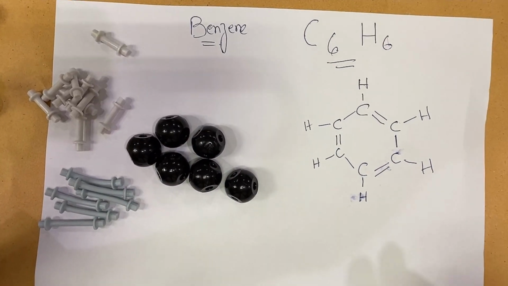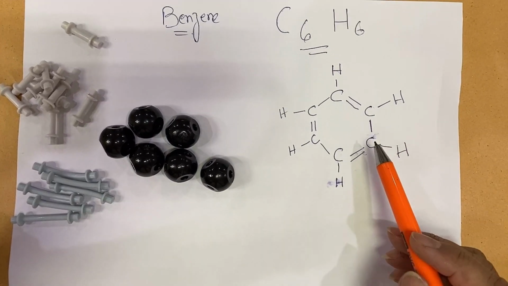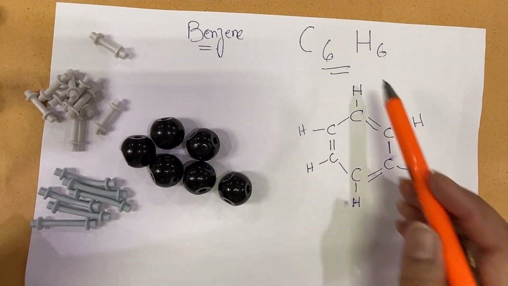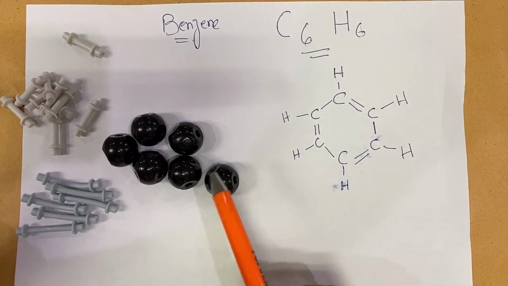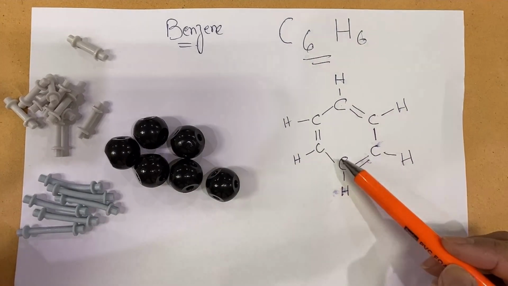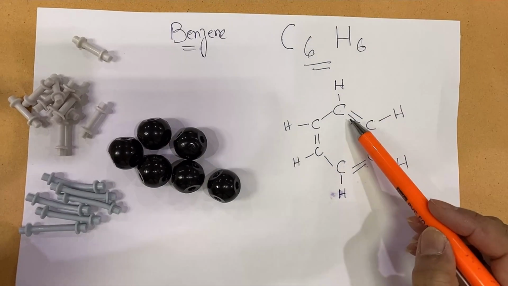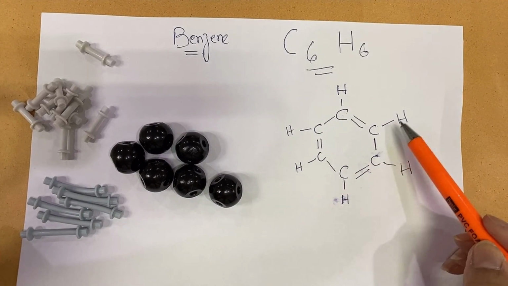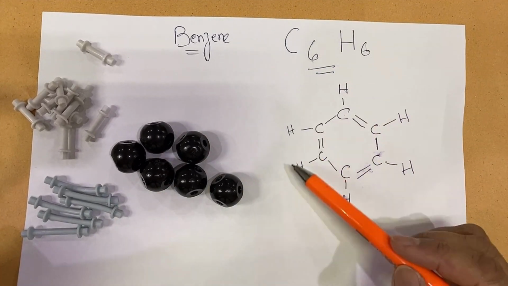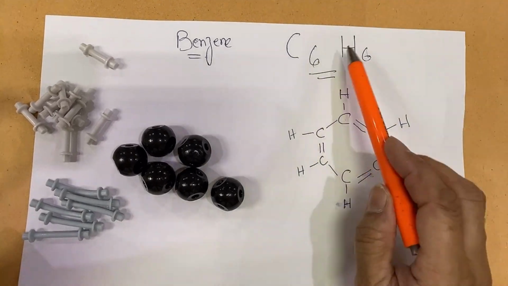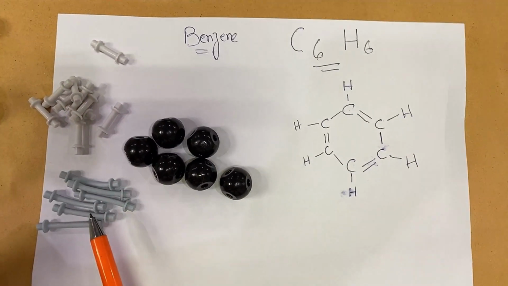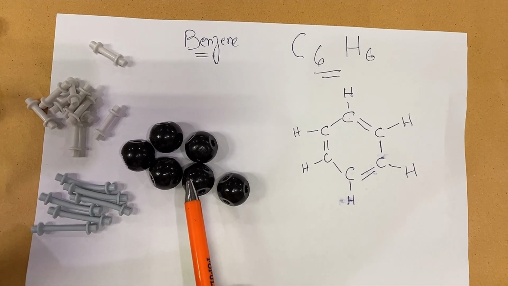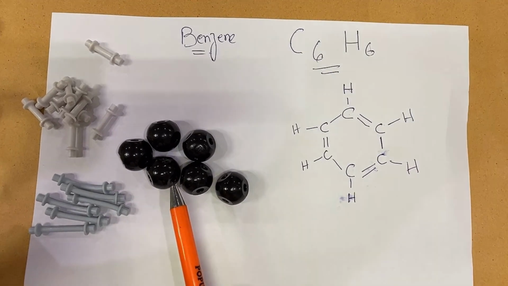So now I'm going to prepare a benzene molecule for you that has the formula C6H6. Right now it has how many carbon atoms? 1, 2, 3, 4, 5, 6, and having the alternate double bonds, with how many hydrogens? 1, 2, 3, 4, 5, 6. C6H6. Now I have the single bonds and the double bonds with me, and the carbon atoms. So let's make the benzene molecule.